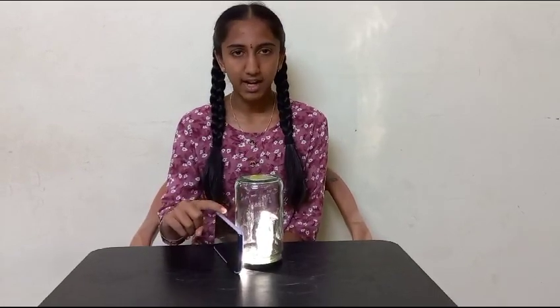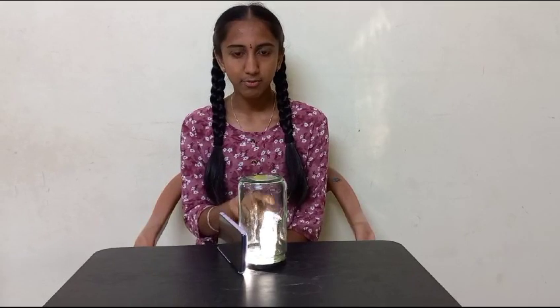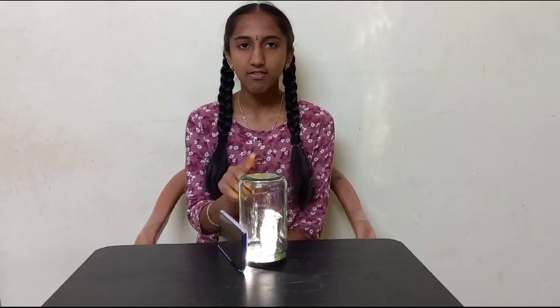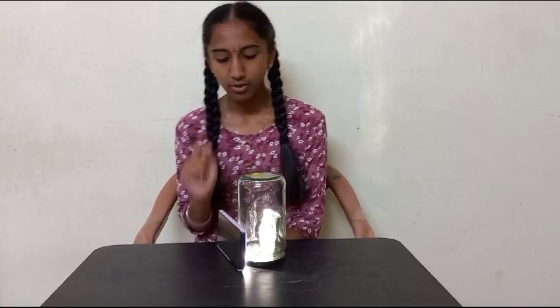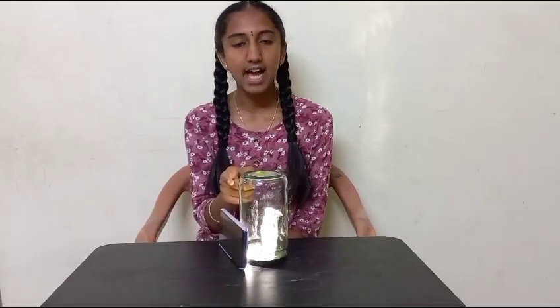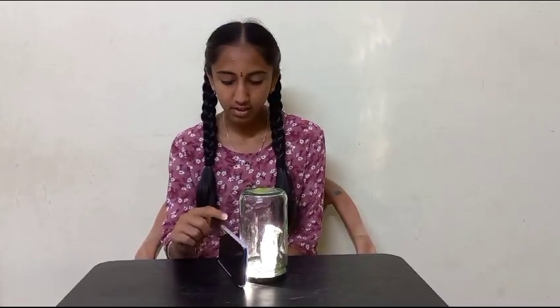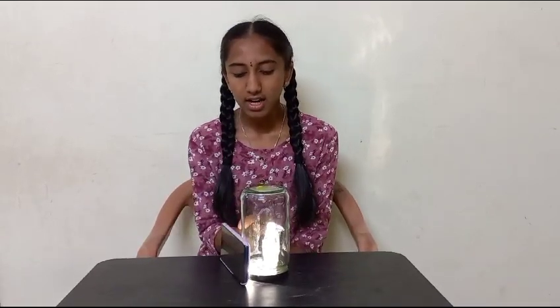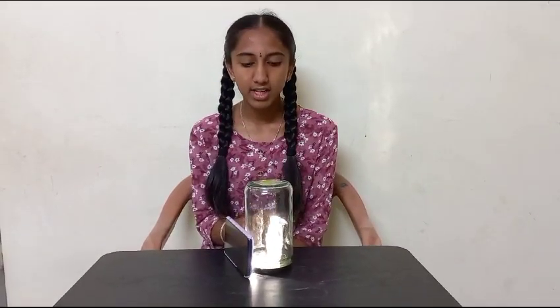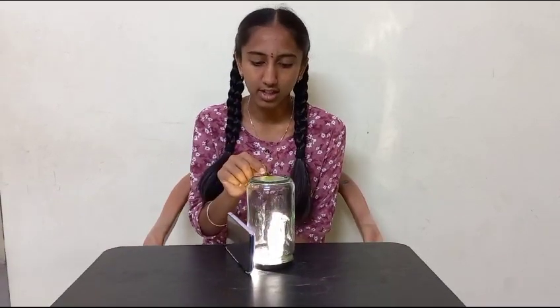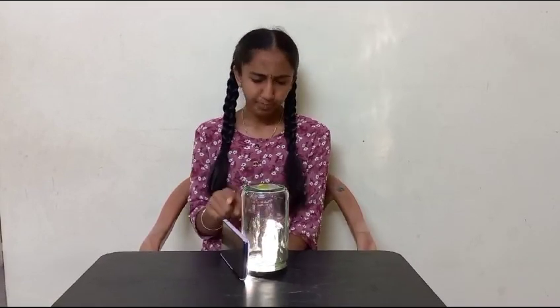Here I have kept a mobile torch and an aluminium foil inside a glass jar which is upside down. The glass jar is transparent, so the light can pass through it. The light which is travelling inside falls on the aluminium foil, which reflects the light to the leaf. When light rays fall on a smooth surface and bounce back, it is called reflection. That is what is happening here.